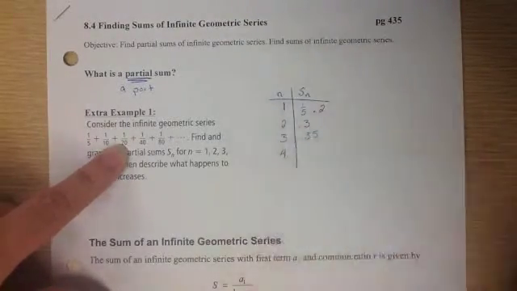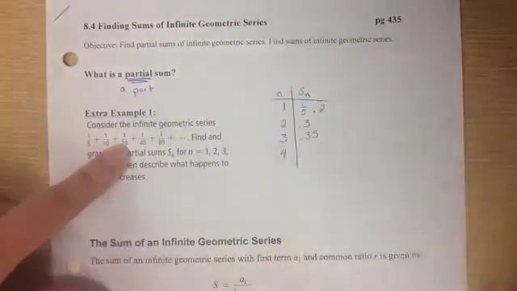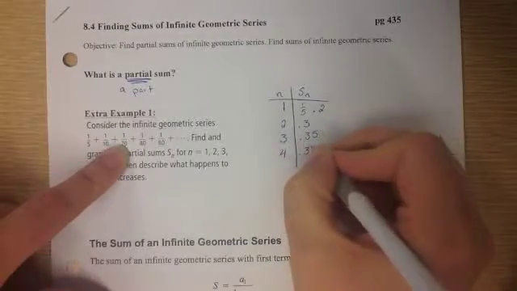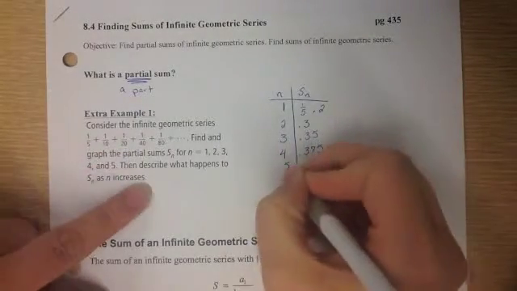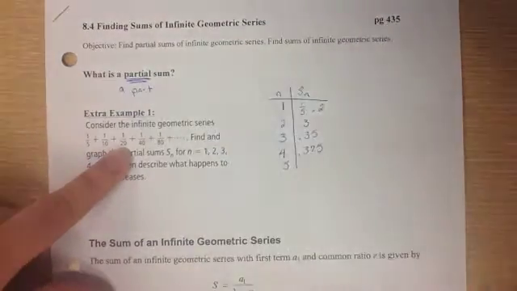Now let's add the first 4 terms. I need to take my previous sum and add the 1/40 onto it. We get 0.375. Now let's add the first 5 terms, so I need to add the 1/80 onto 0.375, and we get 0.3875.